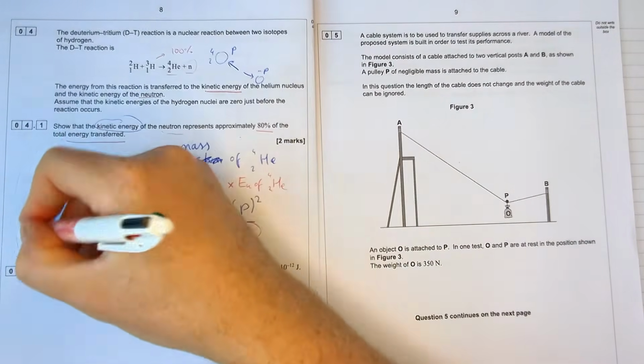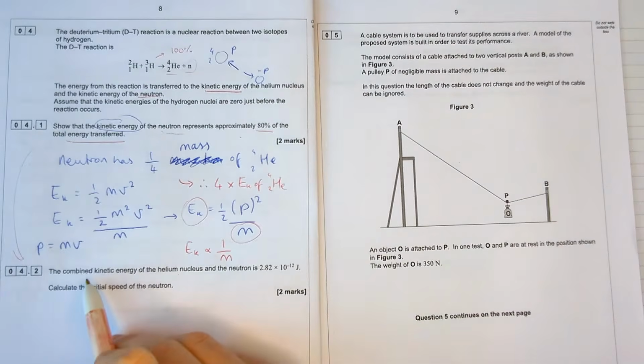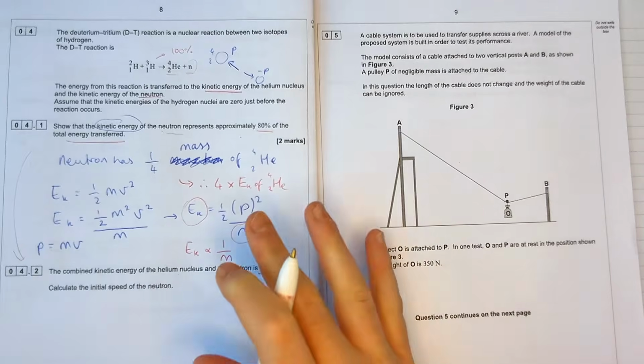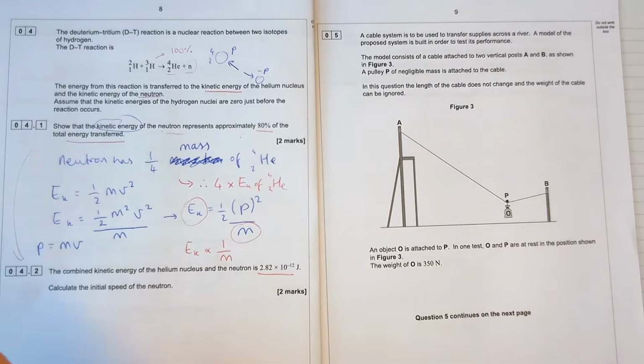Next down below, the last question was a show question. Almost always you've got to use that in the next question, and it's no different here. We're told the combined kinetic energy of the helium nucleus and the neutron is 2.82 times 10 to the minus 12. Calculate the initial speed of the neutron.